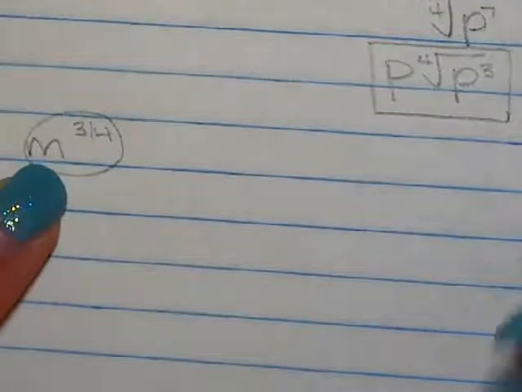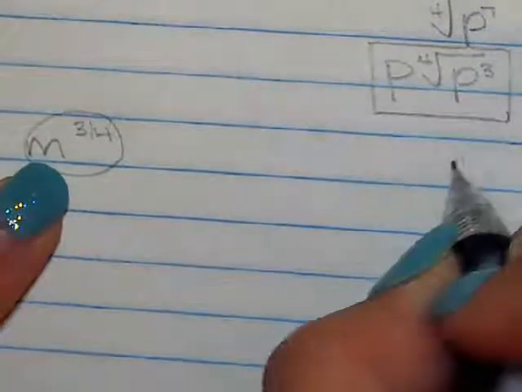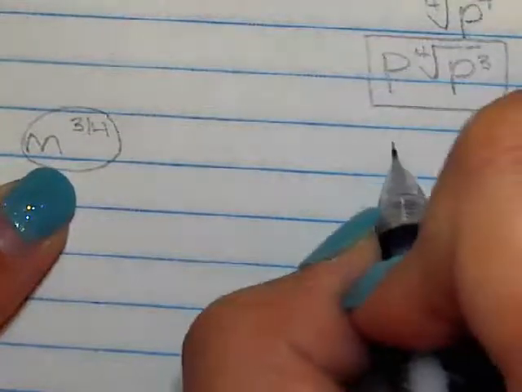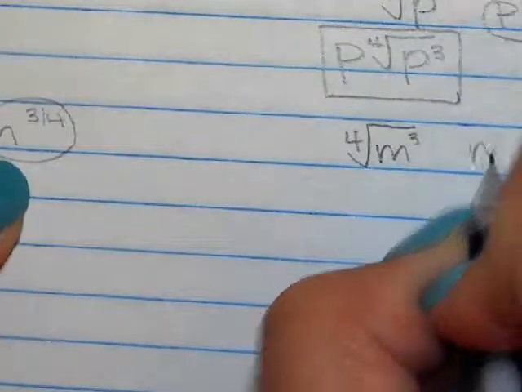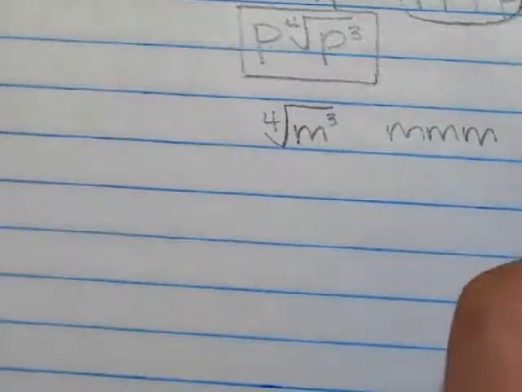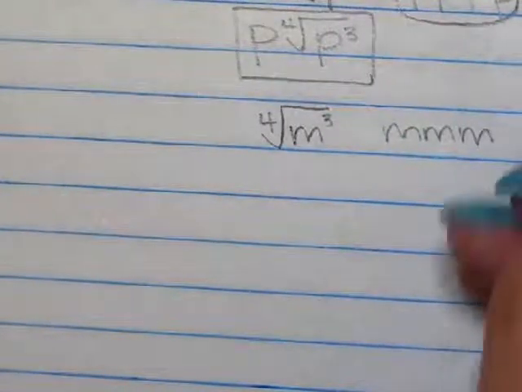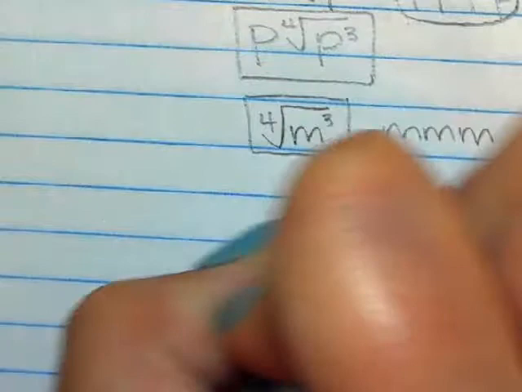Okay, and we've got m, m, m, and what does that tell us? You cannot simplify it. It is already simplified. You are done. Thank goodness. Okay.